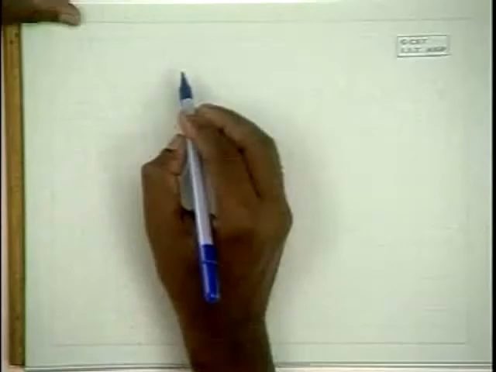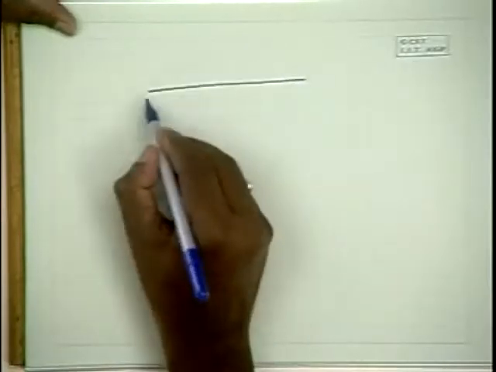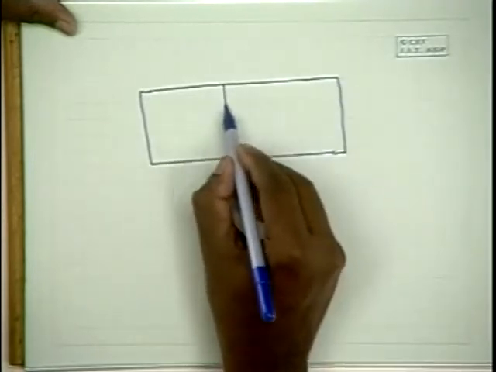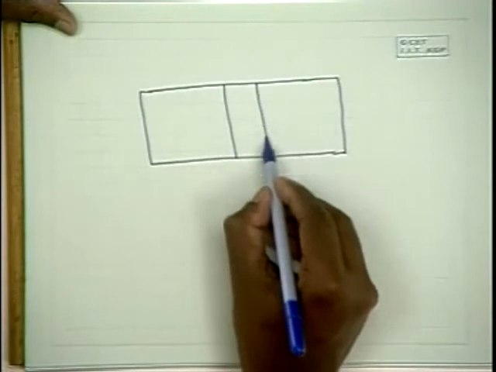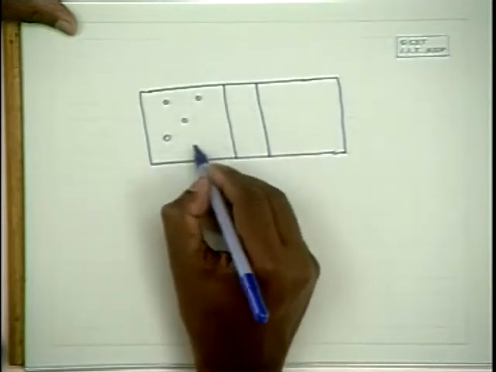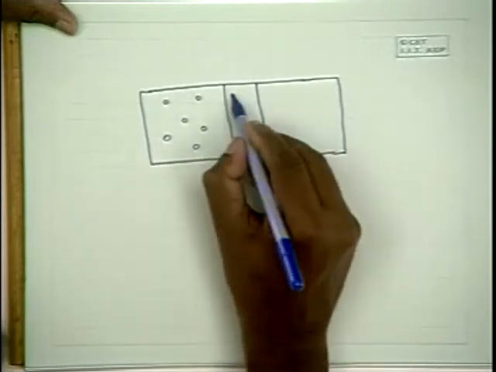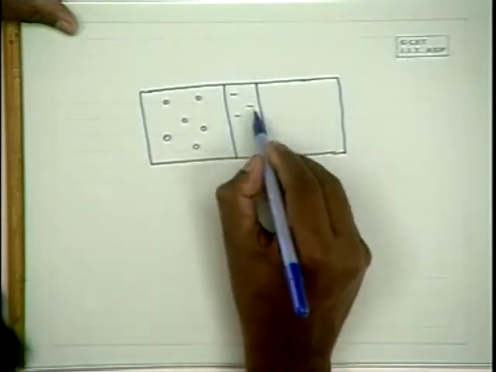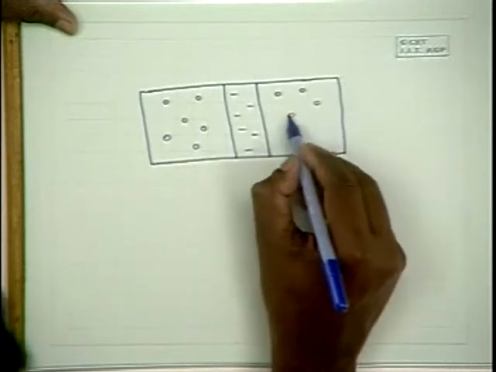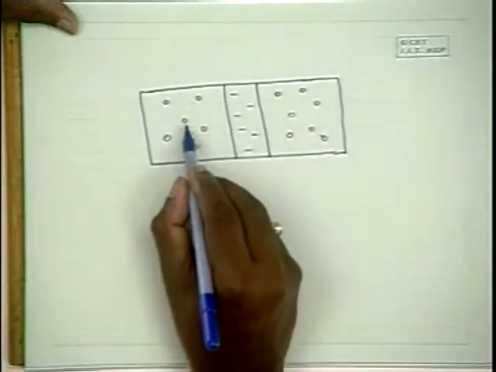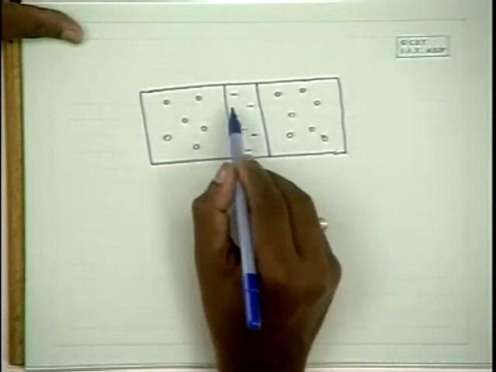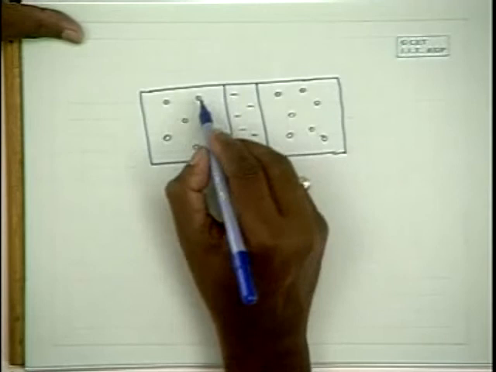Now when the transistor is formed by considering a thin base and a highly doped p side, we have holes as the majority carriers here and electrons as the majority carriers here on the base side.